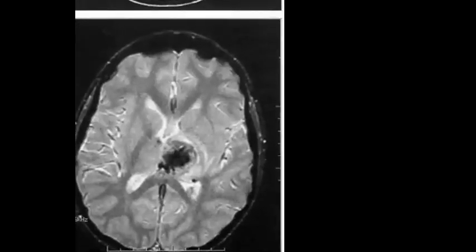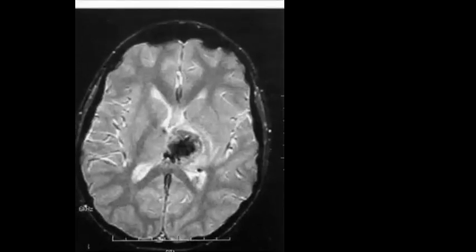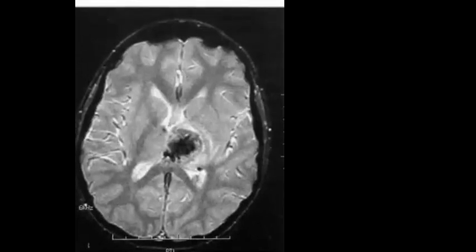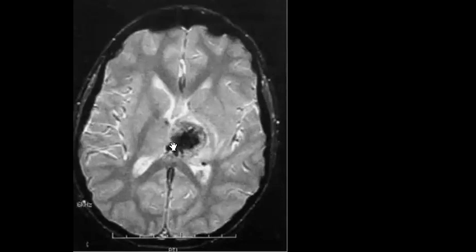So what do you think about this appearance in the MRI? This patient did MRI, and you can see in this selected image, how do we describe blooming artifact. So this means that there is hemosiderin deposition in the left thalamus.